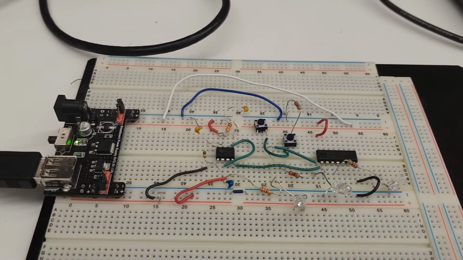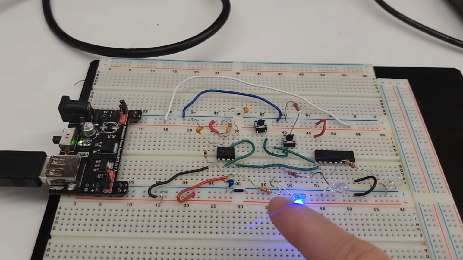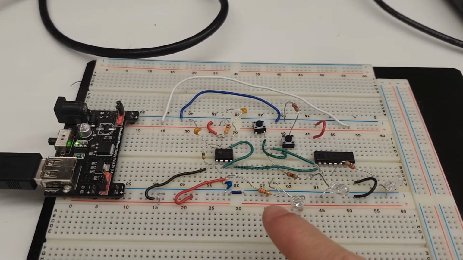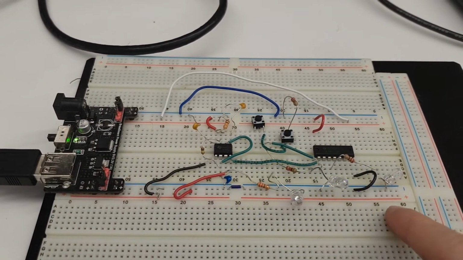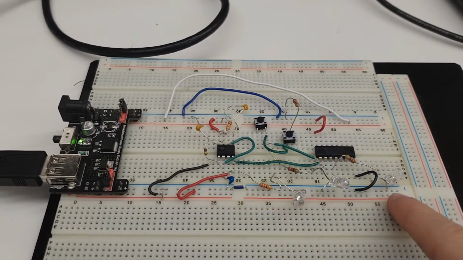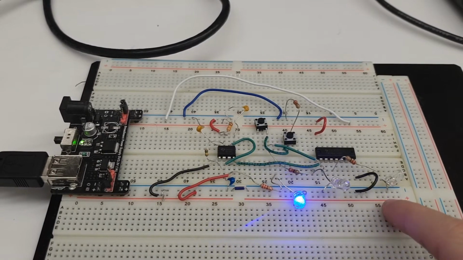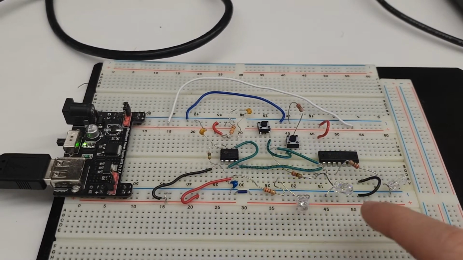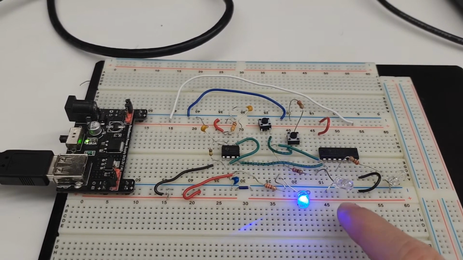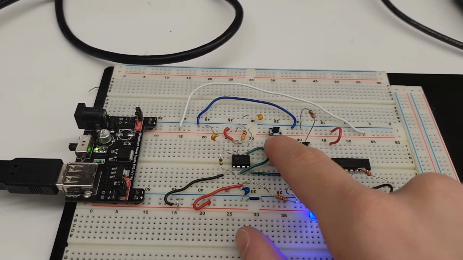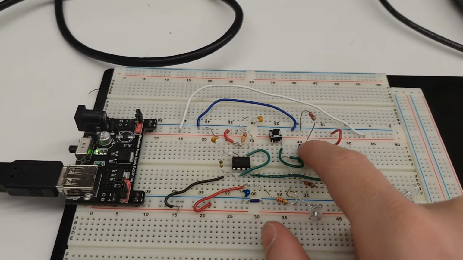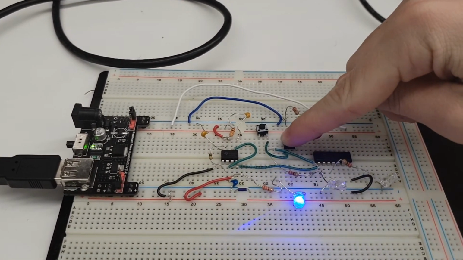So our first case in the truth table is when A is 0. When A is 0, no matter what B is, Y is 0, so LED 2 does not light or blink, nor does LED 1. And for A to be 0, switch 1 has to be 0 and switch 2 has to be 1, so it's clear nothing happens.